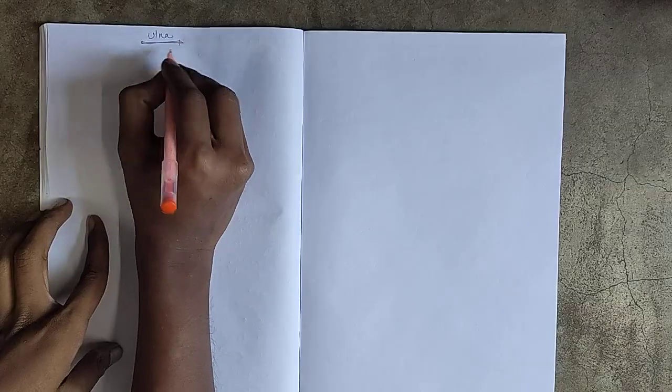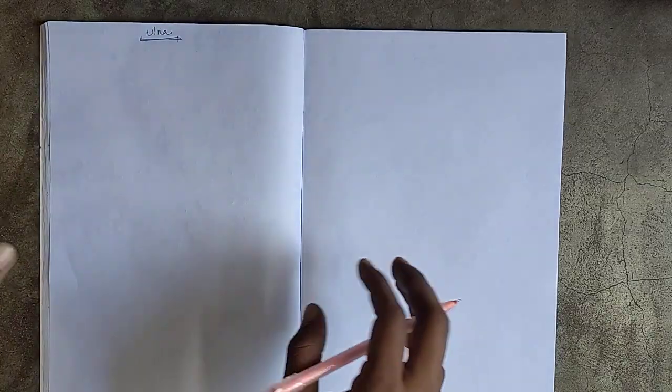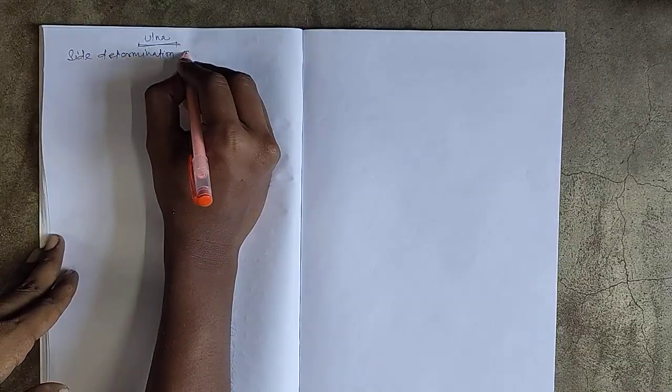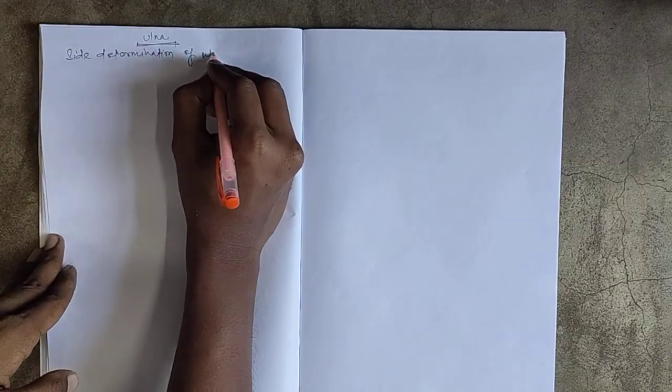In the previous video we have already discussed the morphological features and the parts of the ulna. Now we will cover the side determination of the ulna and the attachments of the ulna. Okay, side determination of ulna.